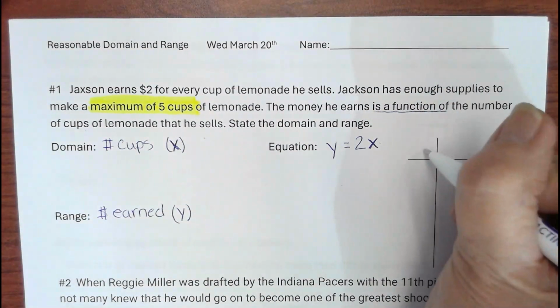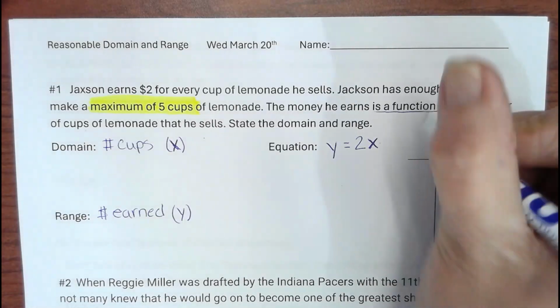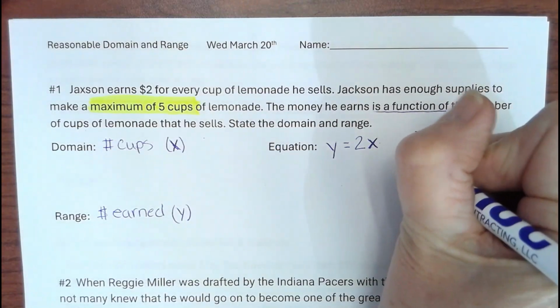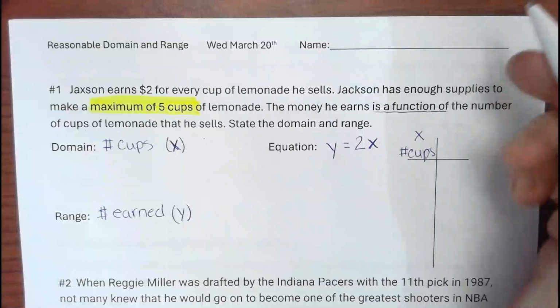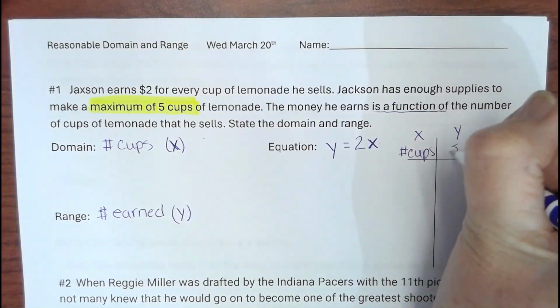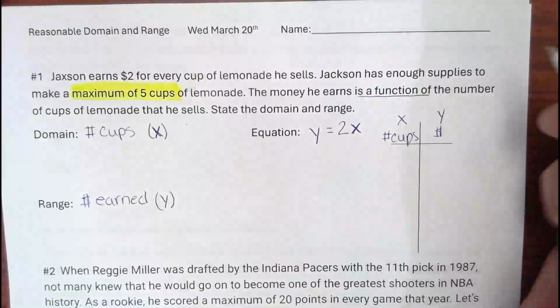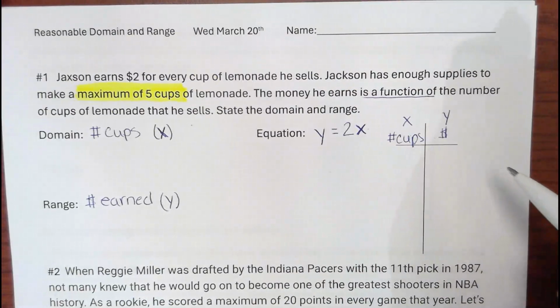So what we're going to do is set up a table. So x is the number of cups. And I want you guys to write all of that. y is the money earned. So let's just put money. And now let's begin to talk about what we can have.